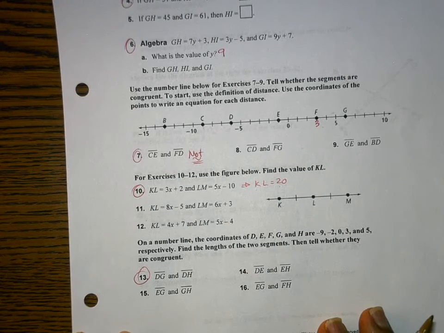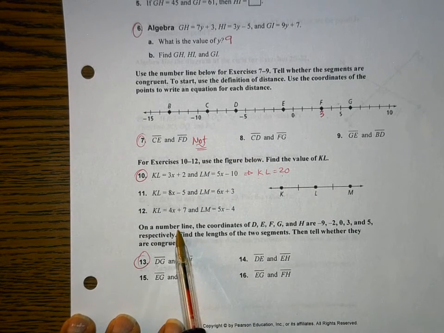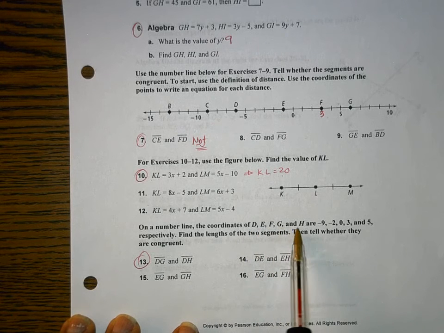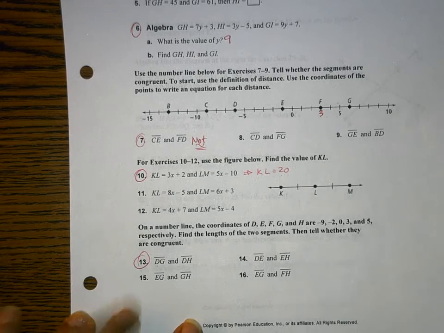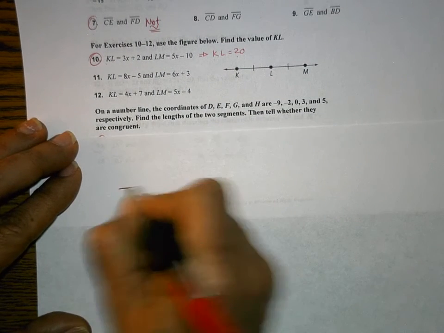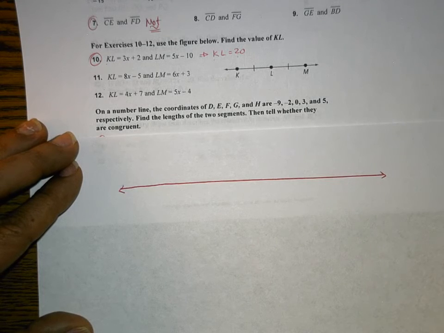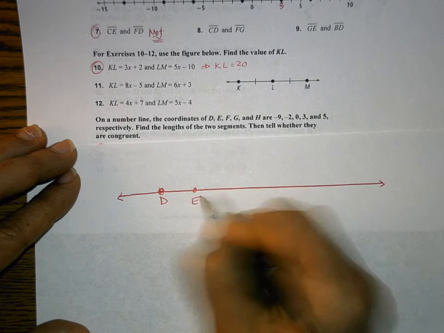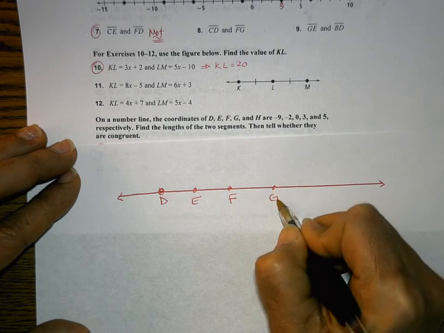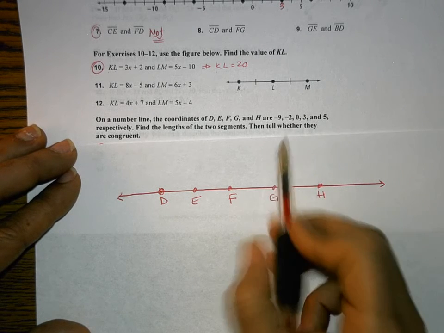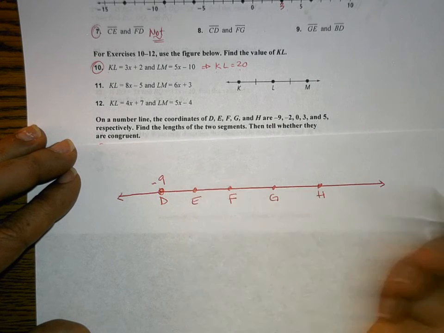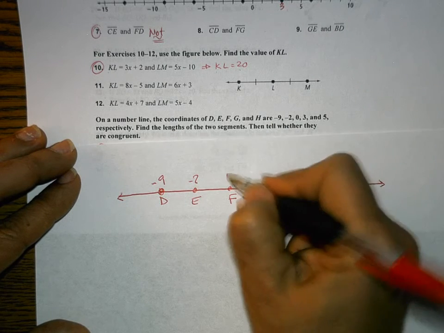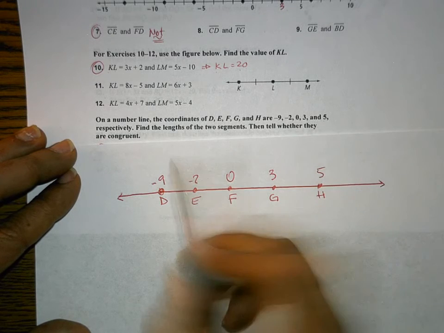Okay? So, on a number line, the coordinates of D, E, F, G, and H are given here, all respectively. All they're telling me is, if I grab a line and draw my own line here, and I put all these points respectively, if I put D, and then E, and then F, and G, and H, and then I assign each of them a number: -9, -2, 0, 3, and 5.